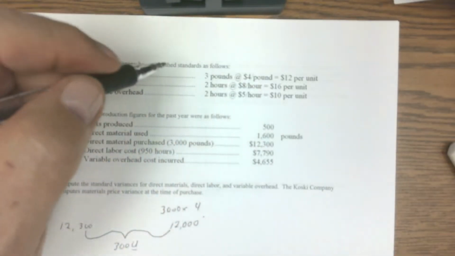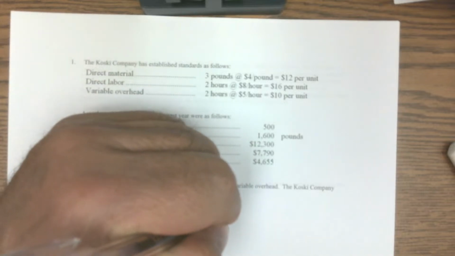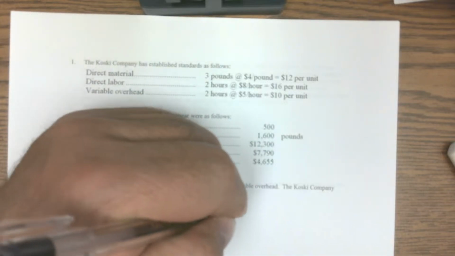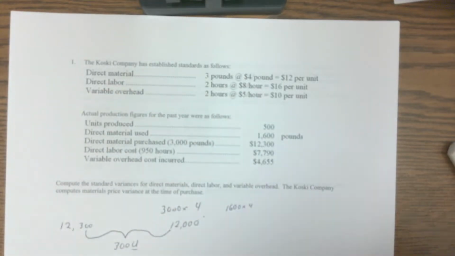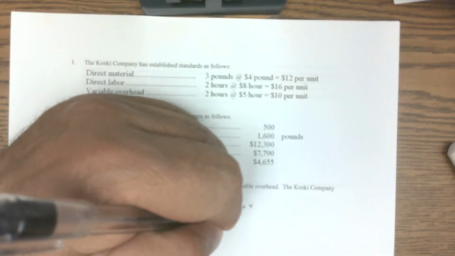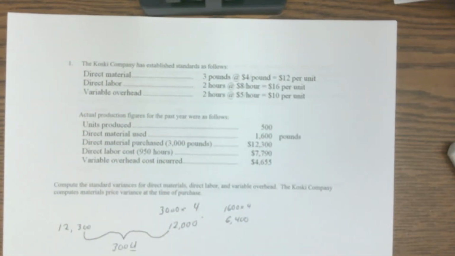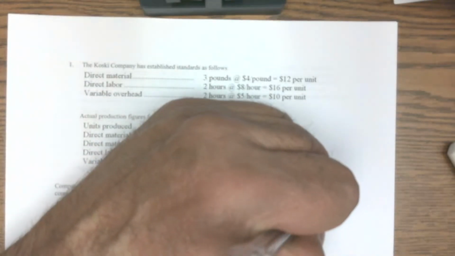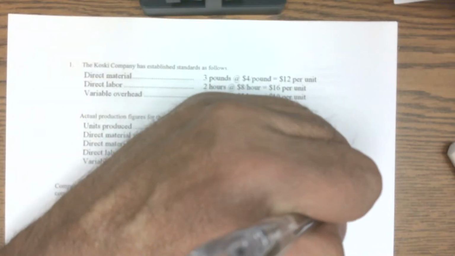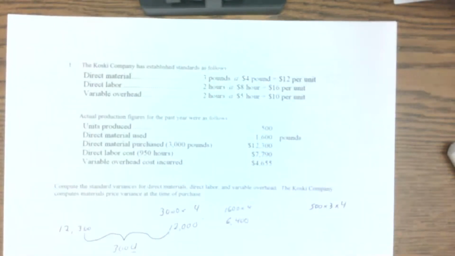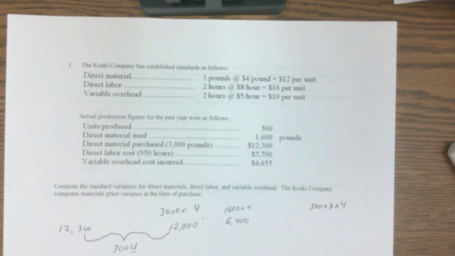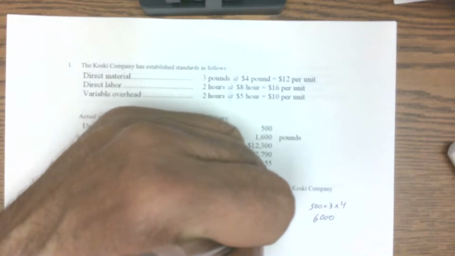Now, the amount we actually used was 1,600 times 4 would be 6,400, and the standard for 500 units times 3 pounds times $4 a pound is $6,000.